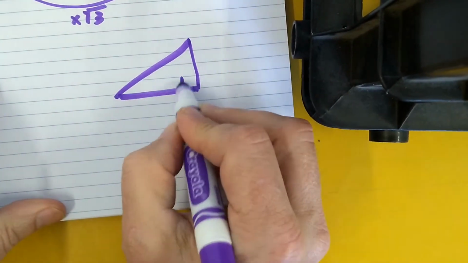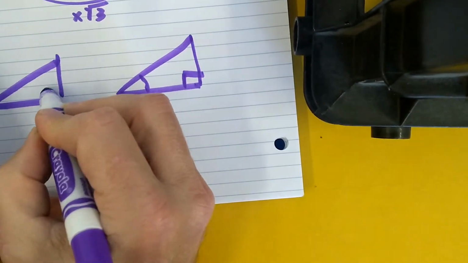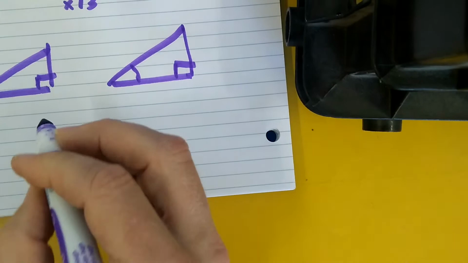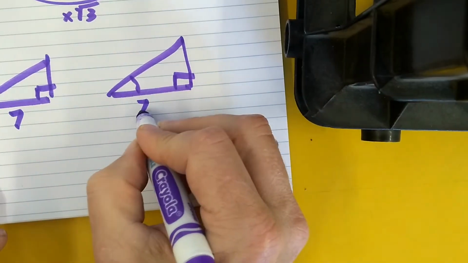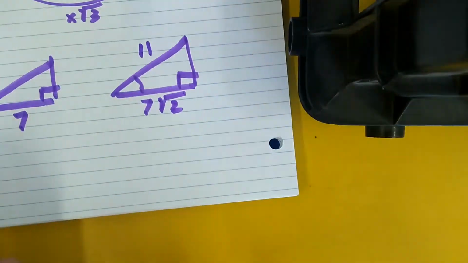Okay, where this gets a little tricky is maybe something like this. I've got a right triangle, and a similar right triangle that is a little smaller, and the numbers on that are 7 square root of 2, and maybe I tell you this is 11.